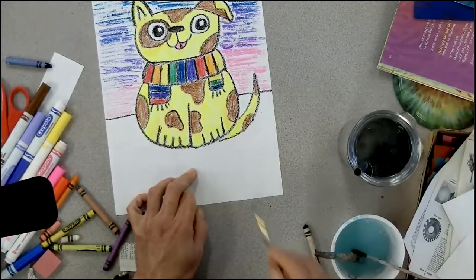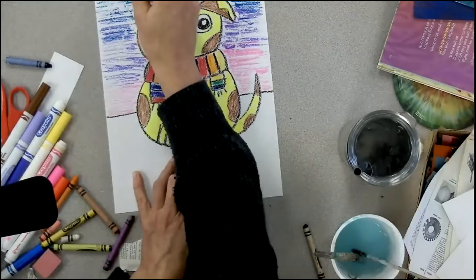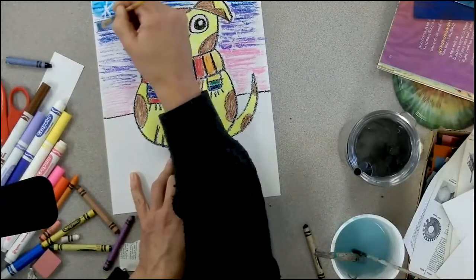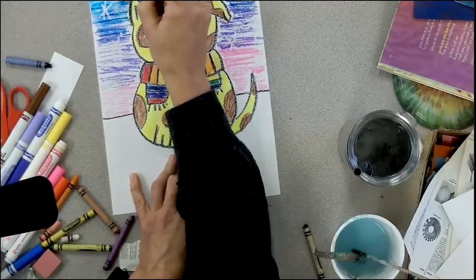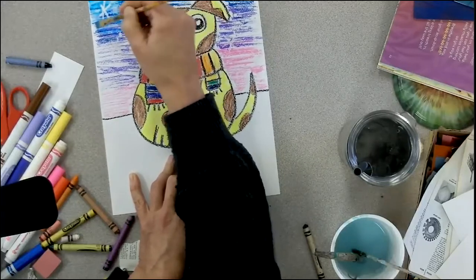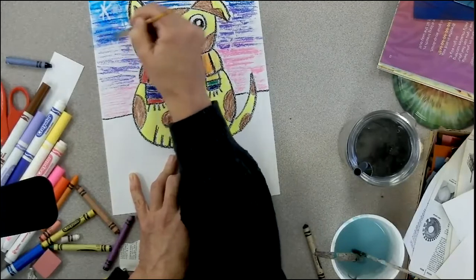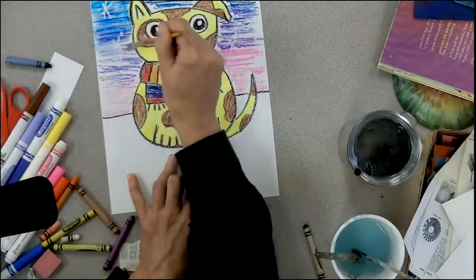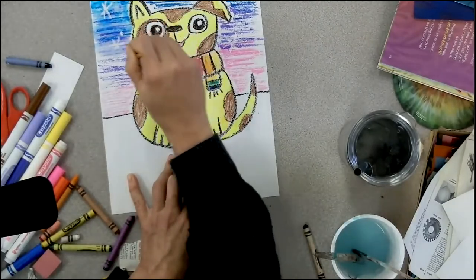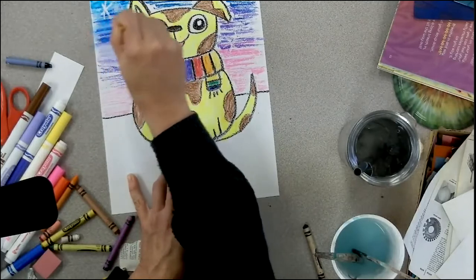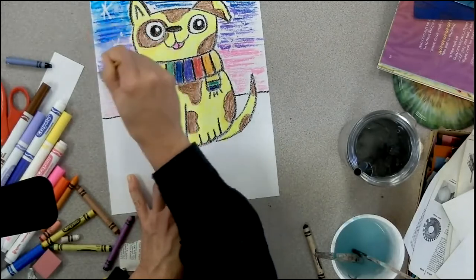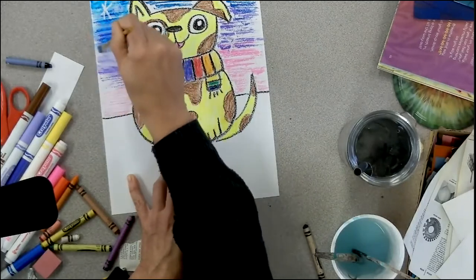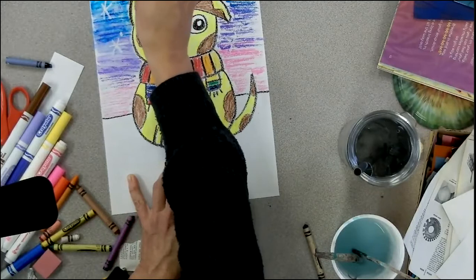So, there is my dog. Now the background, I've also used Crayola markers. And you might notice the surprise that I have there, waiting. Using the same kind of method we did with our snow globes, I created some snowflakes in the back and blended my marker so that I could create a nice wintry, chilly background.